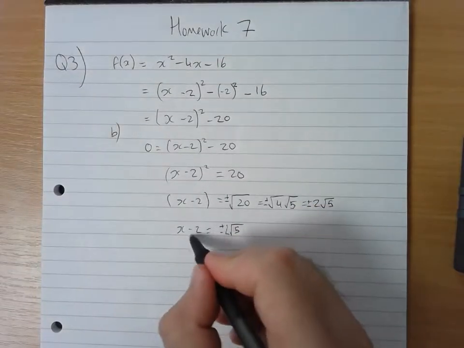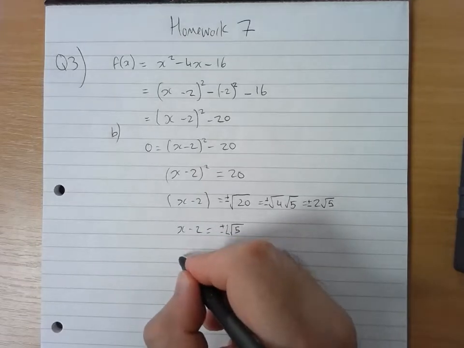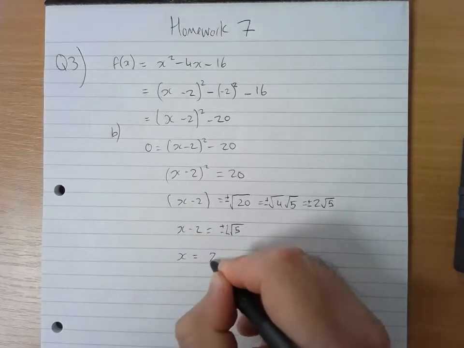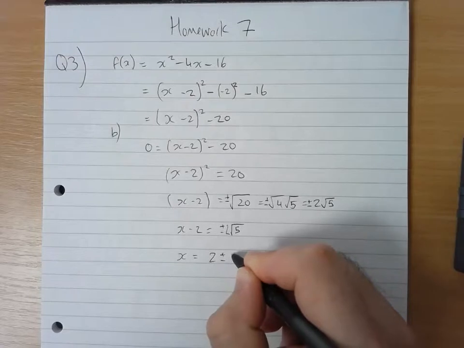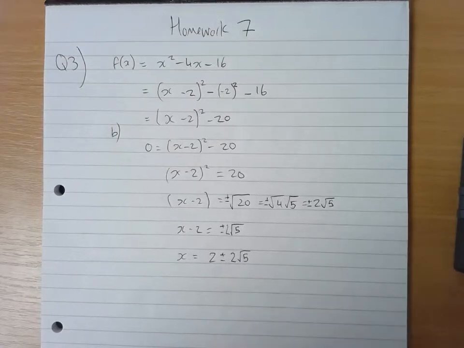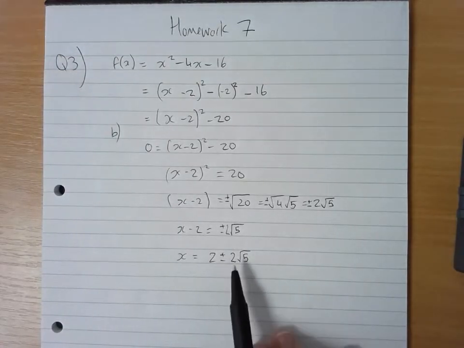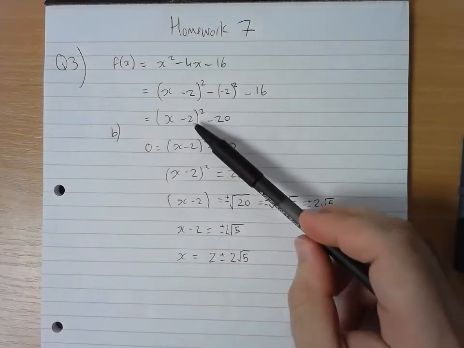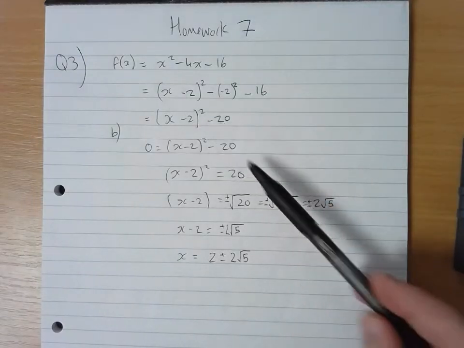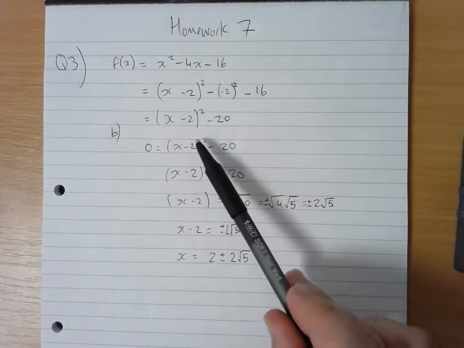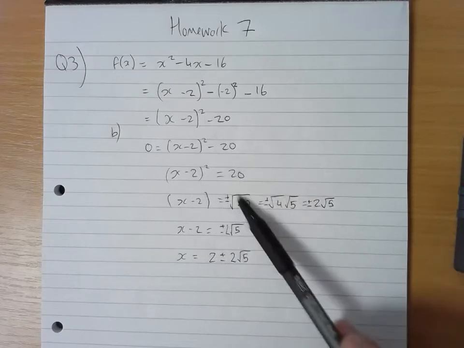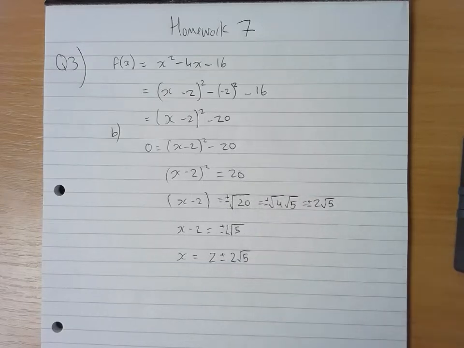All we need to do now is add the 2 over, so we get x equals 2 plus or minus 2 root 5. We could have got this using the quadratic formula, but once you've got it in the completed square form, it's so much easier just to use this. Take your 20 over, square root, remember plus or minus, and we end up here. And that's the end of question 3.